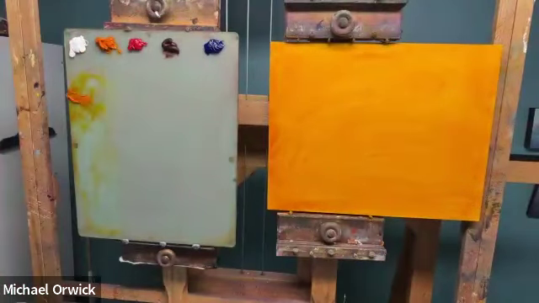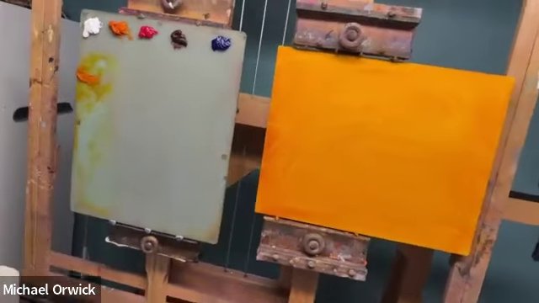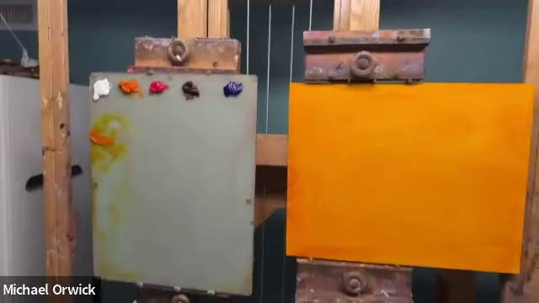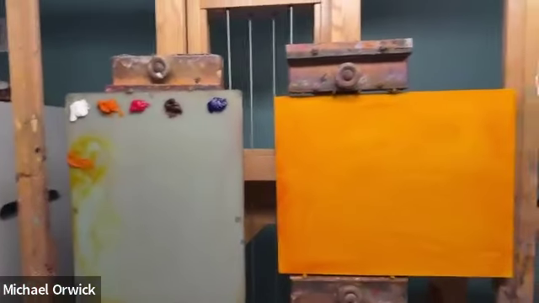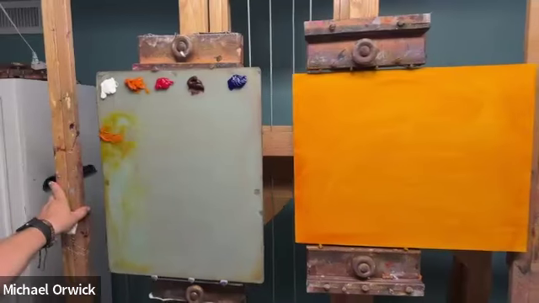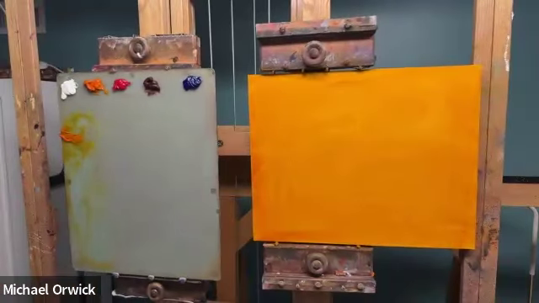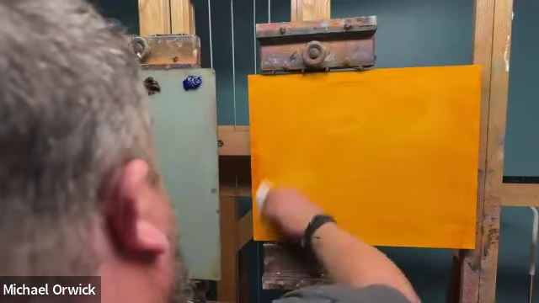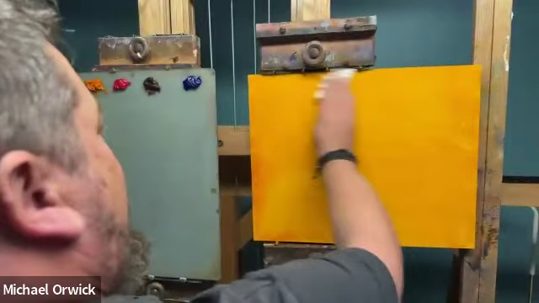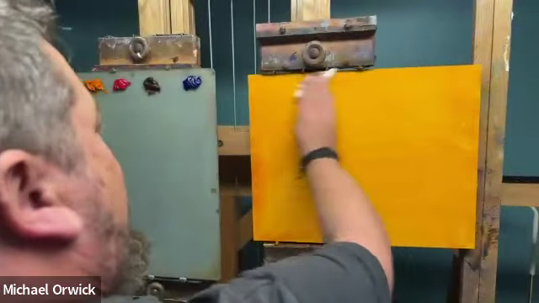Let me move this camera over just a little bit, otherwise you're going to be looking at the back of my head. I'll just move this over here. There we go. Everybody sees that okay? Yeah. So again, I'm just wiping away the extra paint thinner that's on there. I added a little bit of paint thinner just to move it around. But the main thing is I was just hoping to stain my panel.